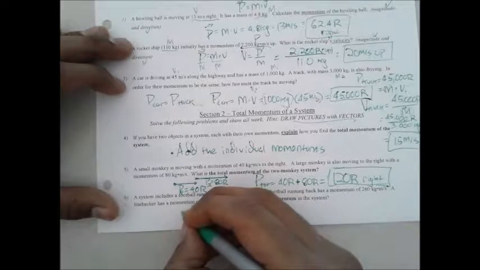Okay, the system includes a football running back and a linebacker. The football running back has a momentum of 260 kilogram meters per second.